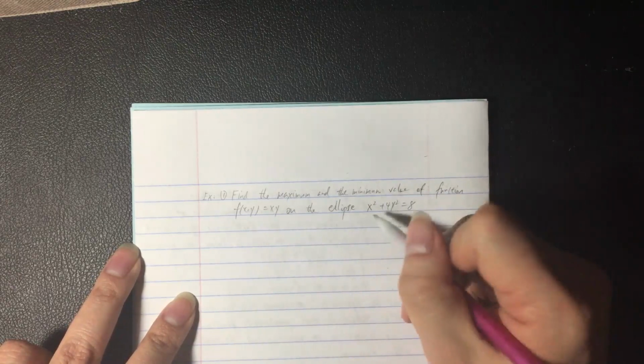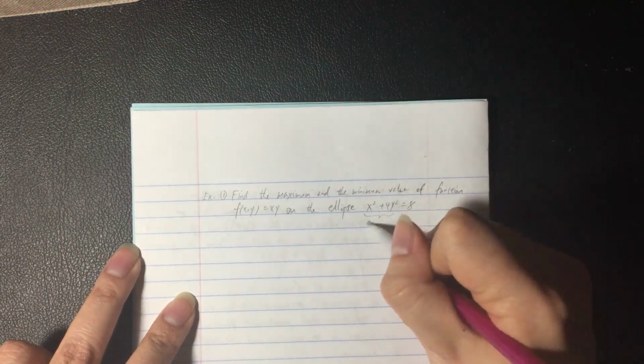In this problem, since we try to find the maximum and minimum on the ellipse, we treat this ellipse as the constraint.